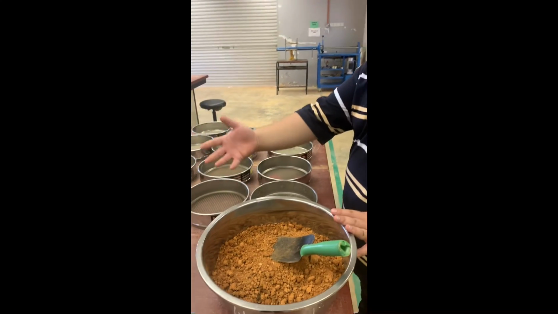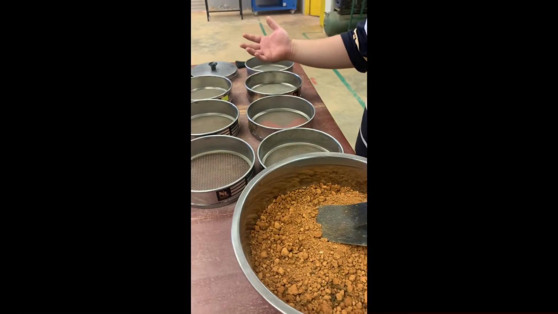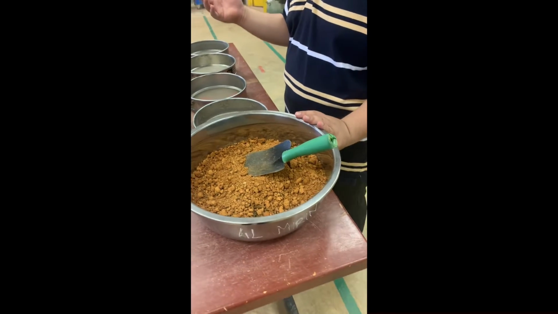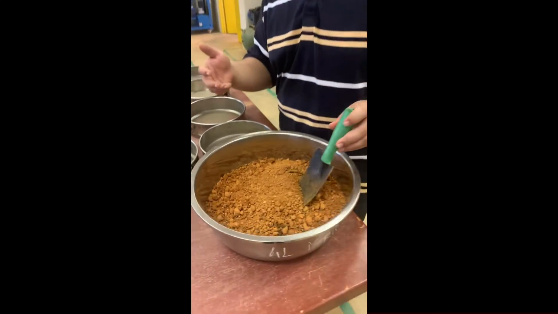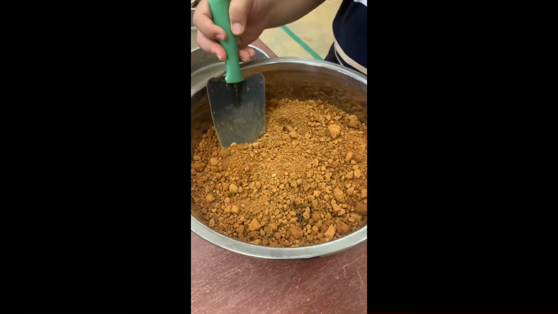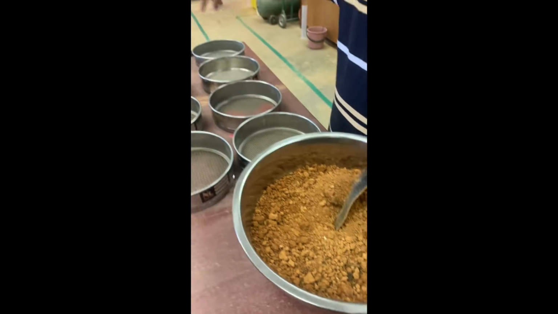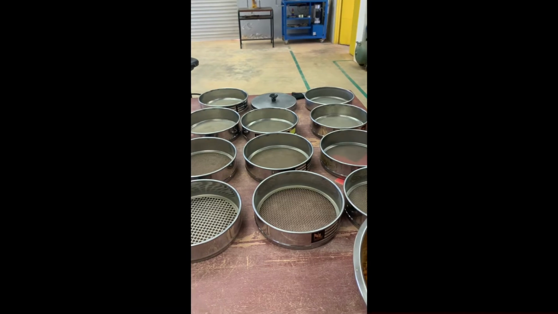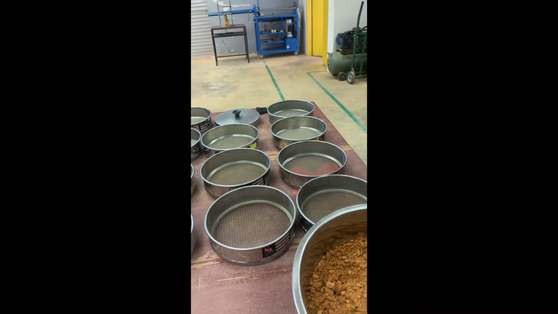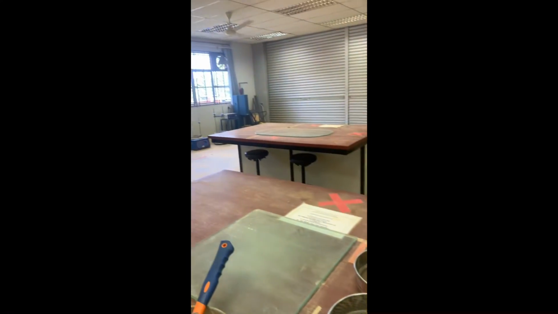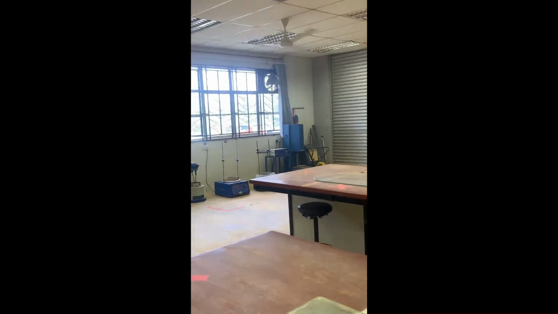See, these are the apparatus for the experiment. For the first step of the procedure, we must prepare the soil sample about 1 to 2 kilograms and prepare the sieve set. So you see, and we are also using the mechanical shaker.